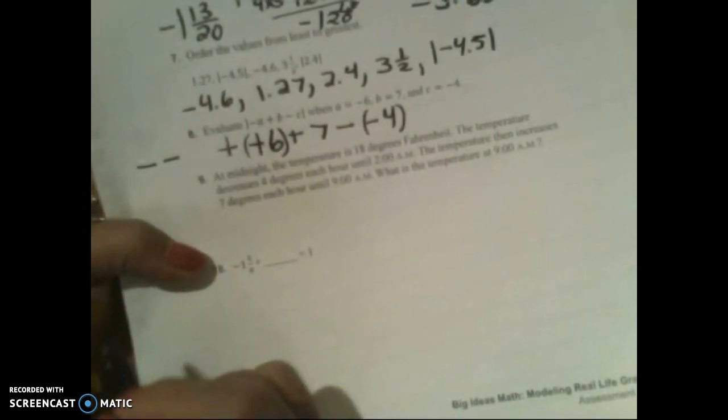Now their question was, why are two negatives a positive? In this scenario, if I was in the hole $6 and I owed another 6, and someone had to give it to me to get to another 6, I'm back owing 0.